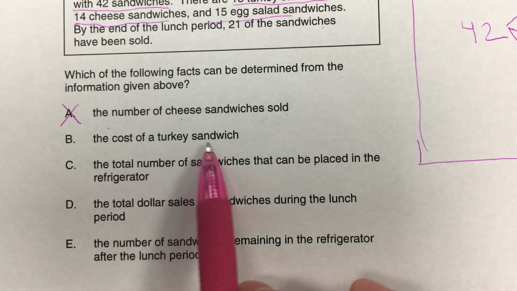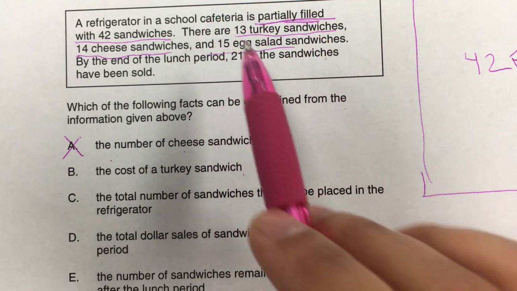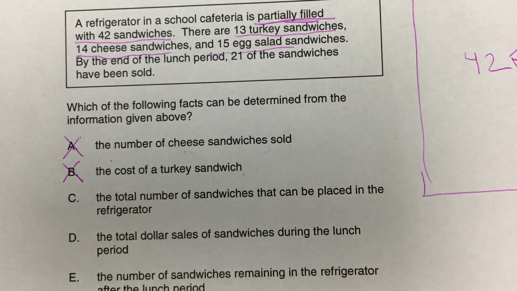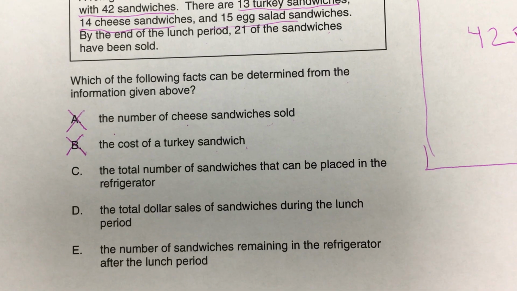The cost of a turkey sandwich: nowhere in this explanation do they talk about cost. So we don't know how much each one costs, or if one is more expensive than the other. That's not information given to us.